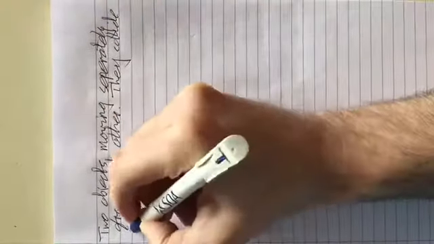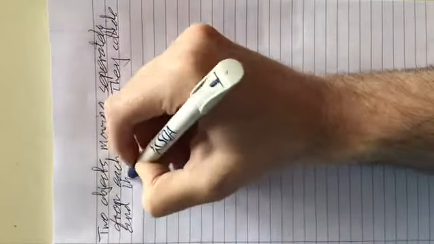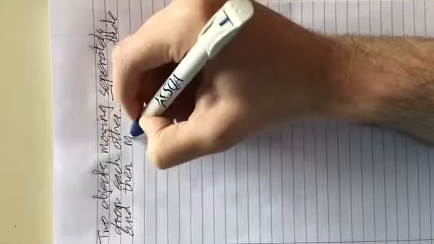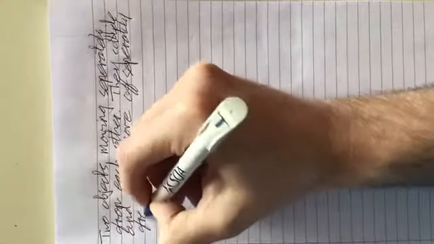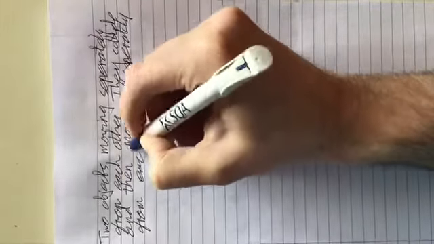They collide. And then move off separately from each other.